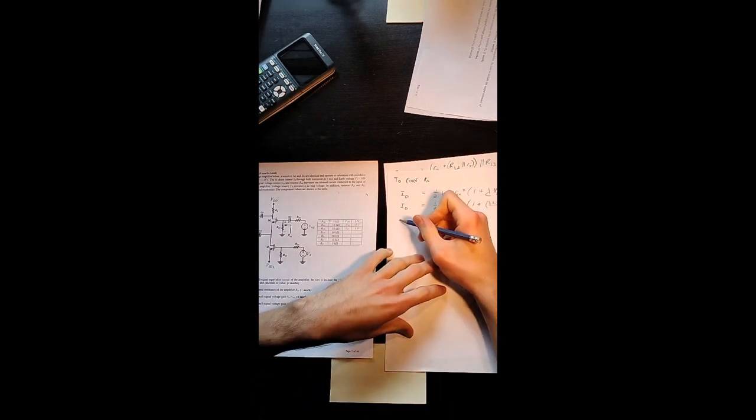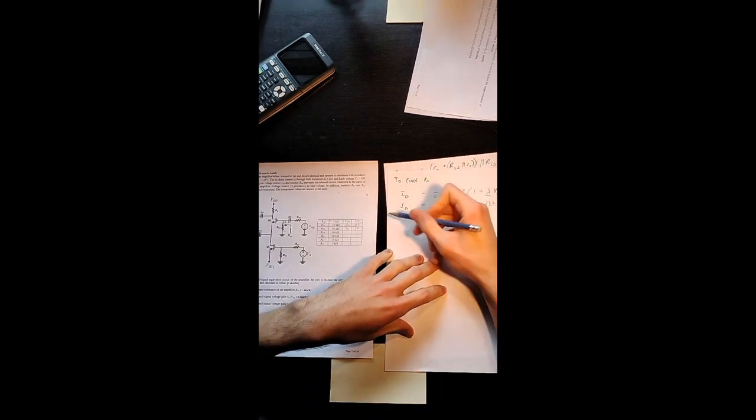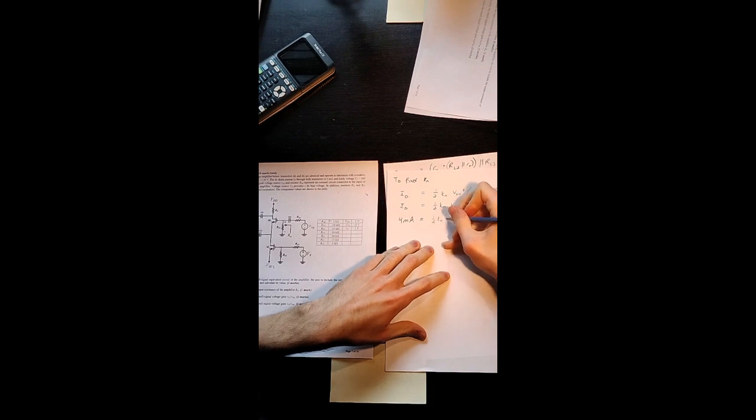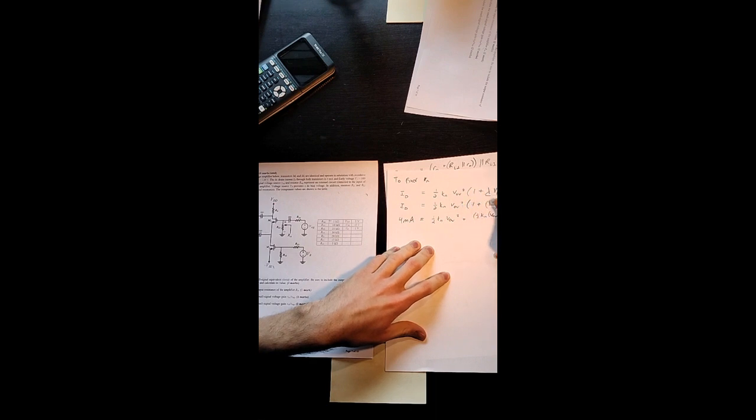The drain current ID through both transistors is 4 milliamps. So I would say that 4 milliamps is equal to this total current here. And then that's 1/2 Kn VOV squared plus 1/2 Kn VOV squared over 100 volts times VDS.